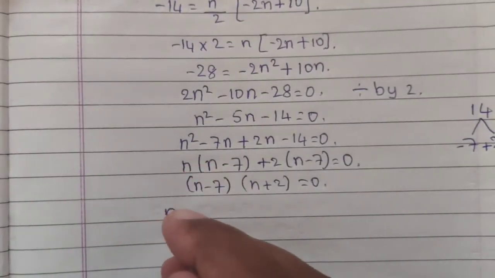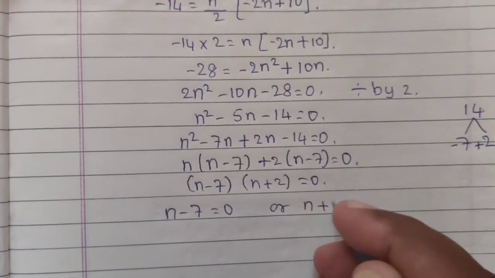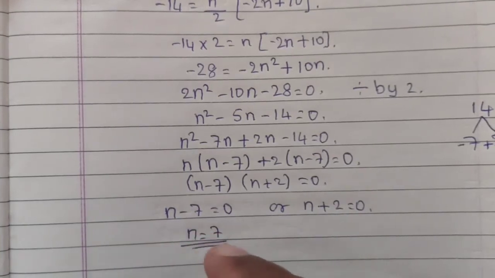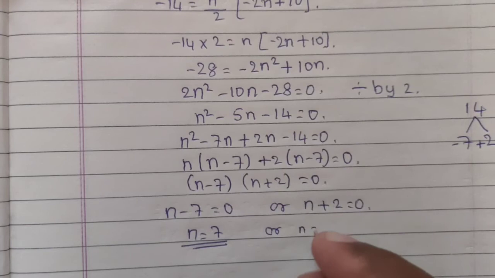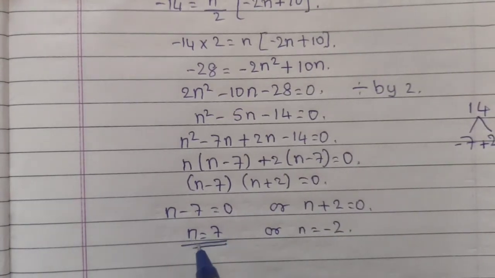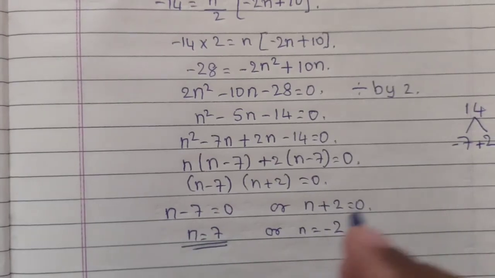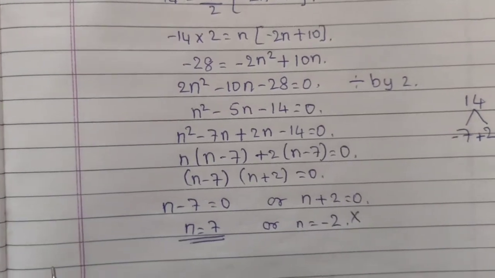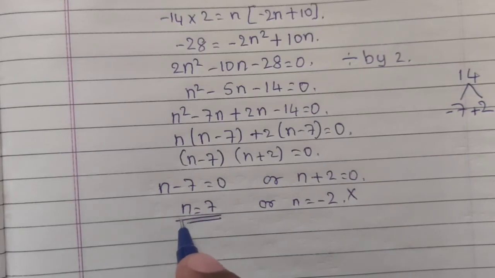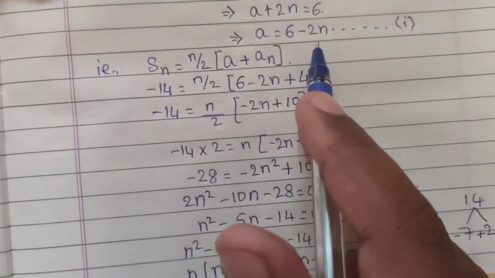That is n minus 7 is equal to 0, or n plus 2 is equal to 0. That is n is equal to 7, or n is equal to minus 2. Since the number of terms must be a positive number, we are taking the value of n is equal to 7 as the answer. This is omitted. Now we have to find the value of a. For that, let us shift this value to the first equation.